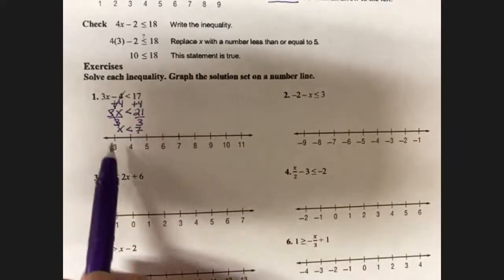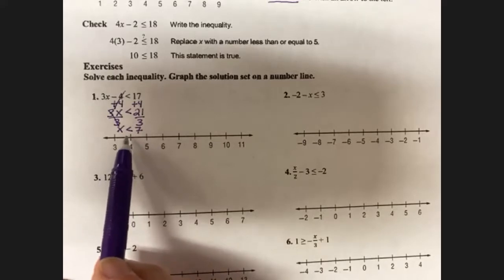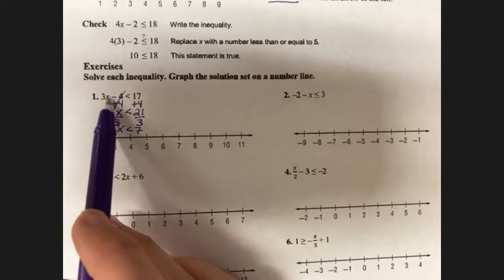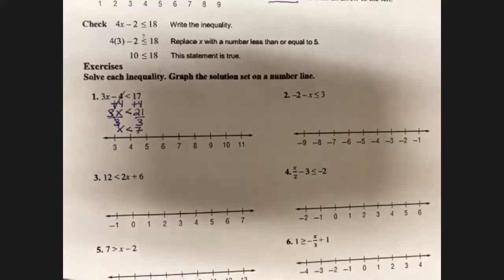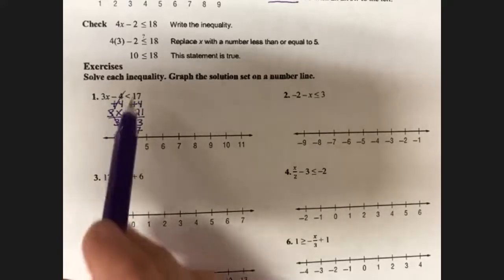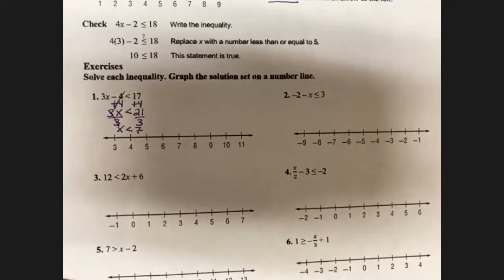Now I can pick a number like 0, which is really easy to use. It's less than 7. And if I plug it in, 3 times 0 would be 0. Take away 4 would be a negative 4, which would remain less than 17. So sometimes picking a number, you can check it and see if it works.